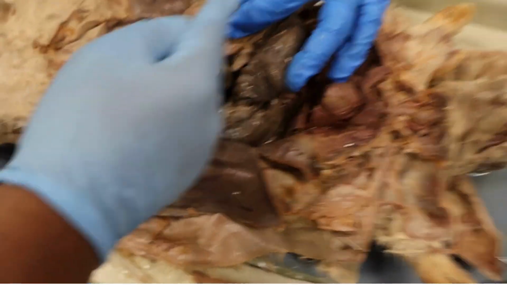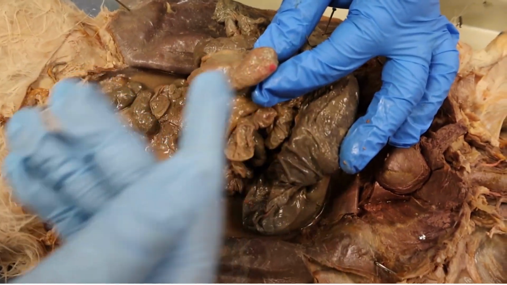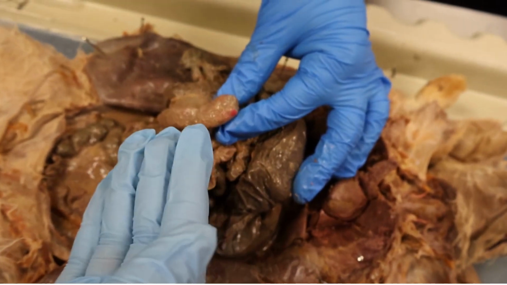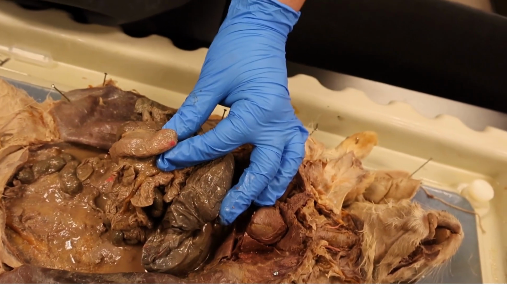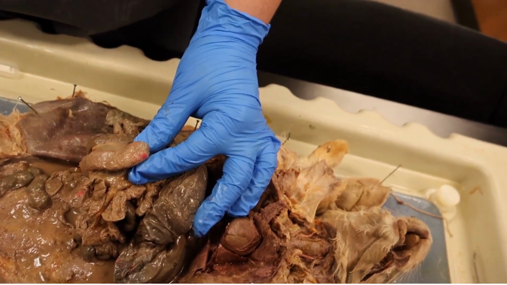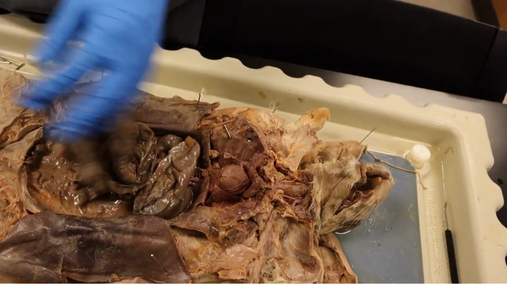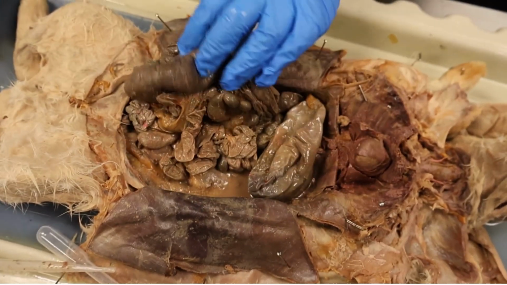Okay, so this right here is the cecum, and it's part of the digestive system. It helps digest food along with the stomach. It's larger in herbivores than other mammals, and the digestive system is an important adaptation because it has specialized organs like the large intestines, small intestines, the cecum, and the stomach that help absorb the nutrients more efficiently.